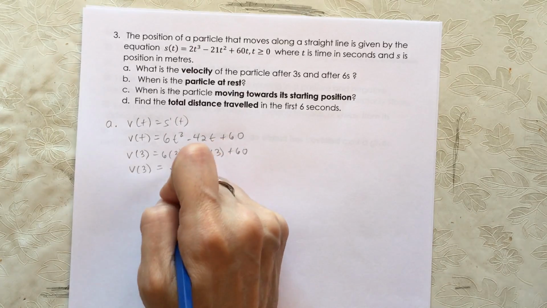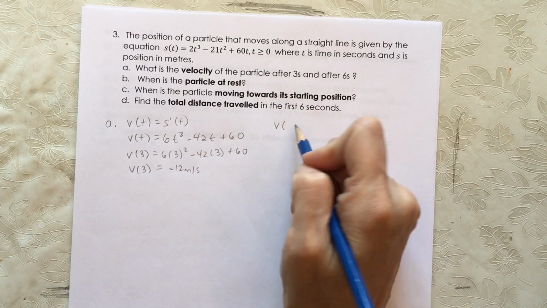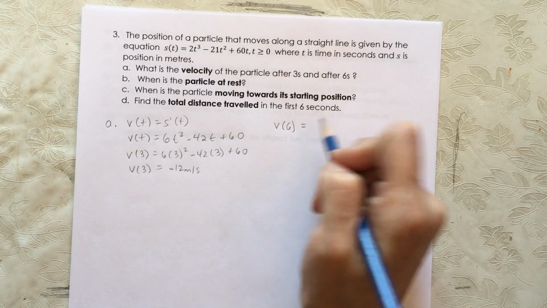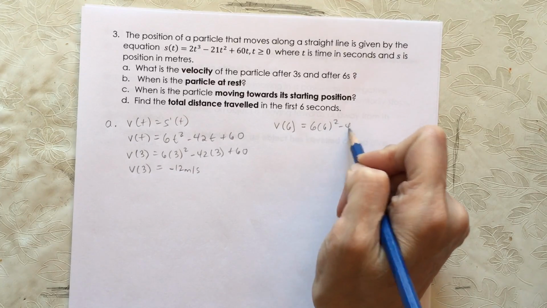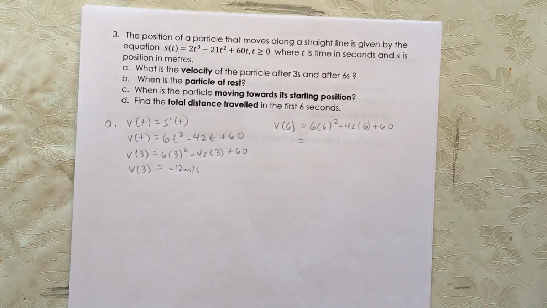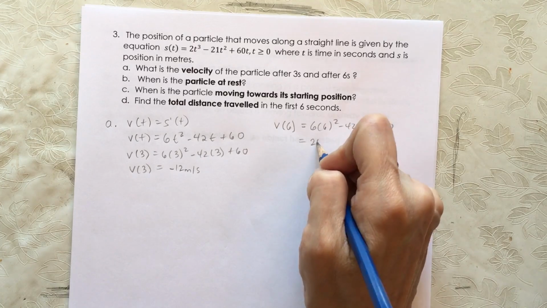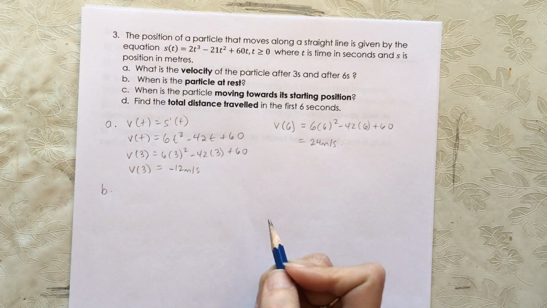Which gives you negative 12 meters per second. And then we also want v at 6, which is 6 times 6 squared minus 42 times 6 plus 60, which gives us 24 meters per second. B, when is the particle at rest?